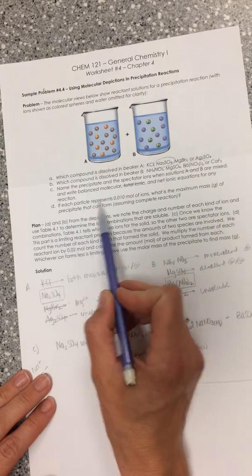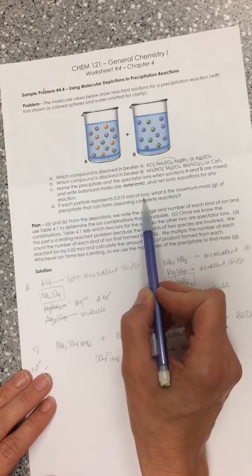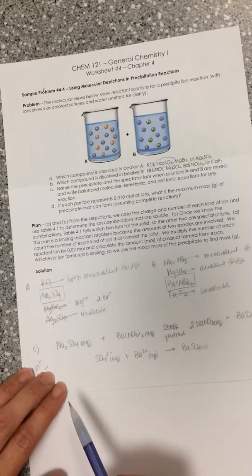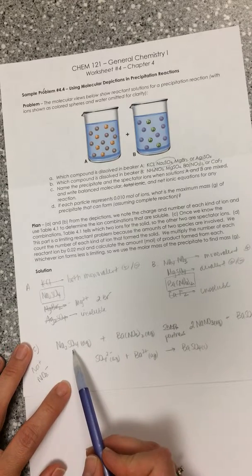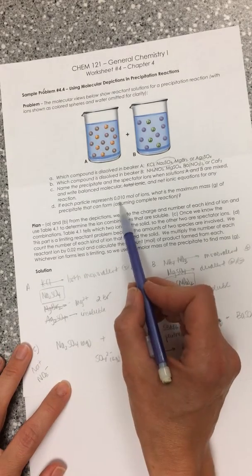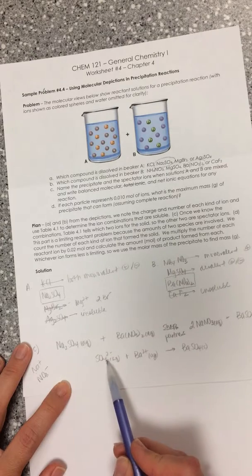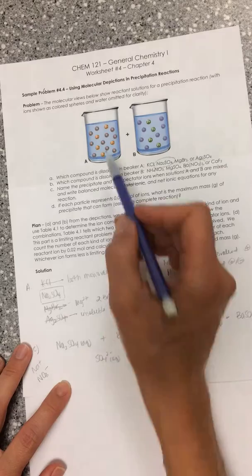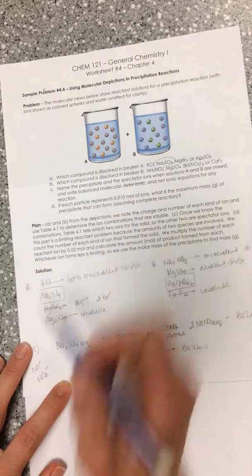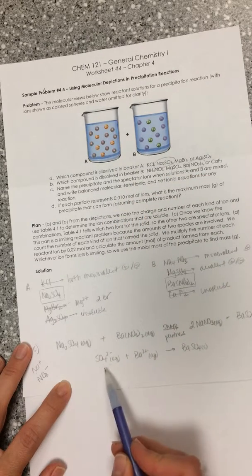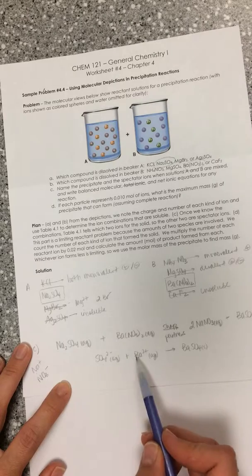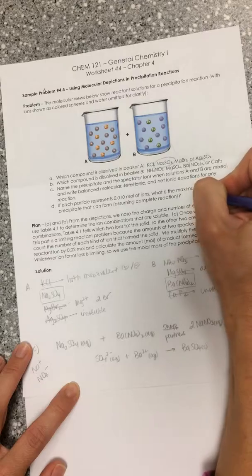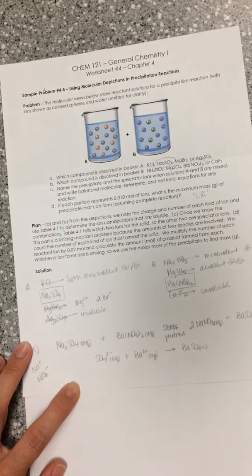This tells us if each particle represents 0.1 mole of ions, what is the maximum mass of precipitate that can form, assuming we have a complete reaction? Well, wow, this tells us that we have 0.1 moles of ions here, 0.1 mole of ions here. I shouldn't say 0.1 moles, looking at the number of particles. So we've got information given about each of the reactants. That should scream bells and whistles that this is a limiting reactant problem.